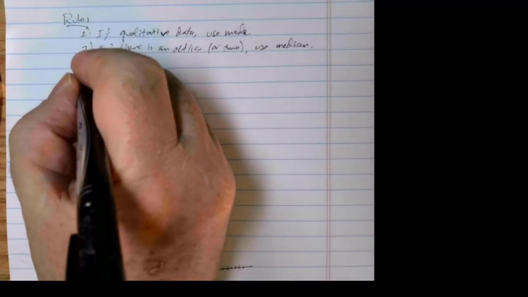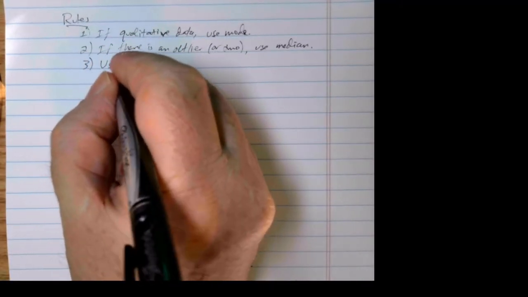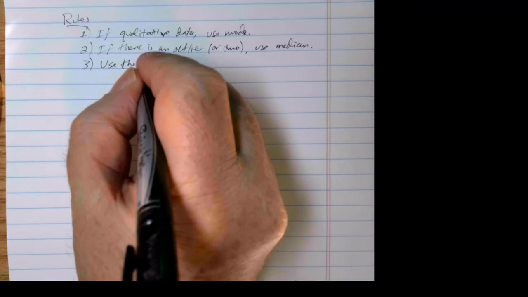And third, in all other situations, use the mean. So if there's qualitative data, you use the mode. If it's a numerical data set and there's an outlier, or maybe two outliers, you would use the median. And in all other situations, use the mean.